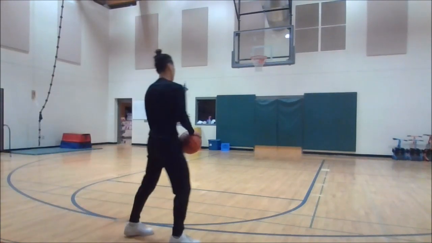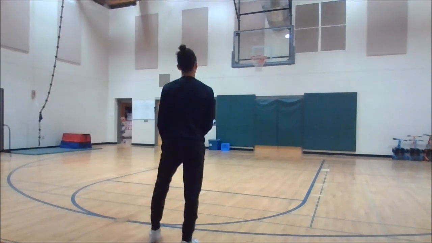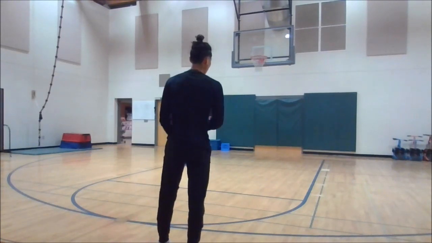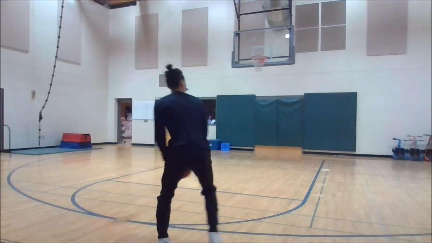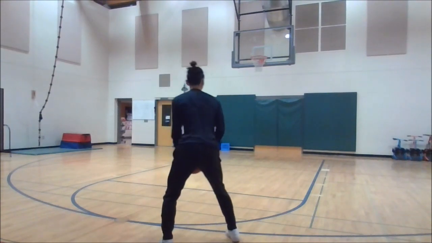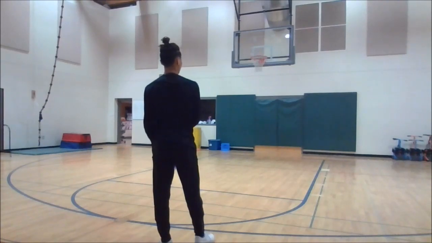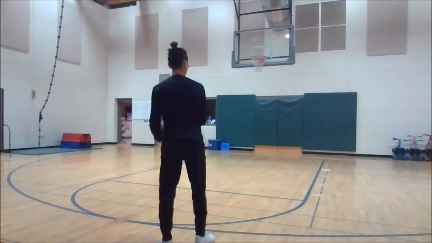So yeah, anytime that your defender is playing off you, pull up and shoot. If he's playing close to you, then you might want to do stuff to get separation. You can jab step. If he's playing really close to you, he's honoring your shot, so you might want to get past him with the drive, either right or left.